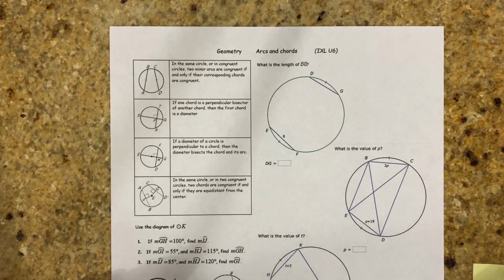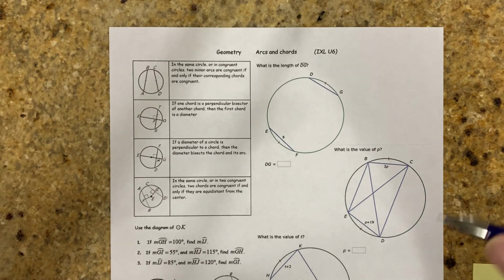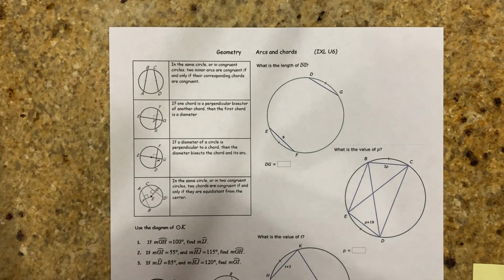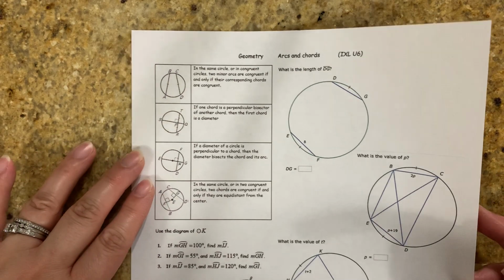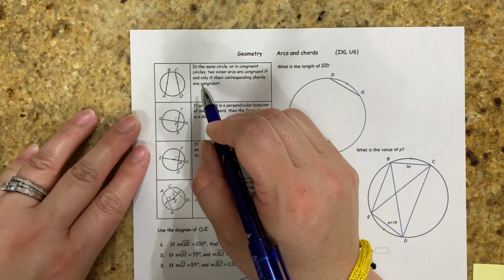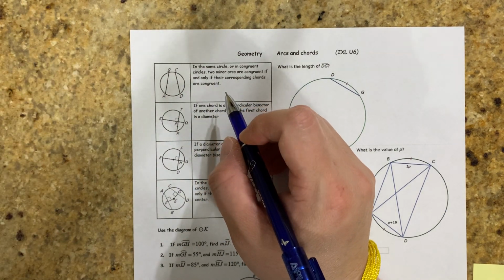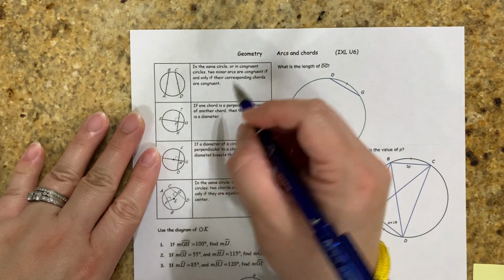This is the third lesson for the circle unit, and we are now focusing on arcs and chords. The arcs that the chords cut off actually have a lot to do with each other. We're going to go through the notes first, all right? The note says, in the same circle or in congruent circles, so there's two circles or the same one, two minor arcs are congruent if and only if their corresponding chords are congruent.